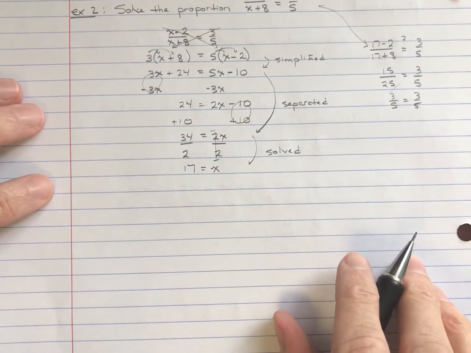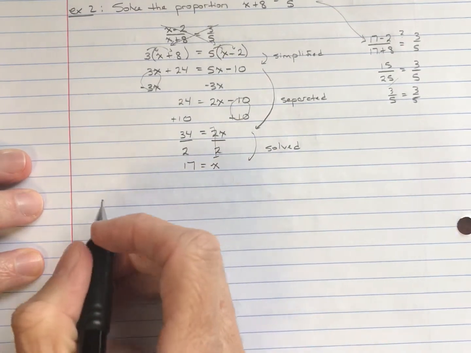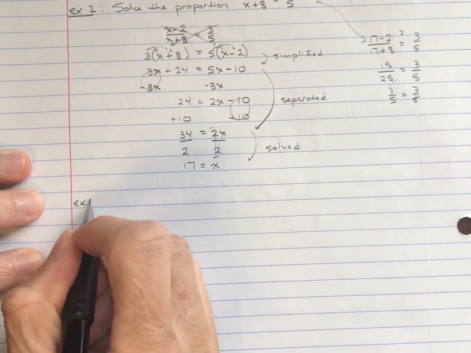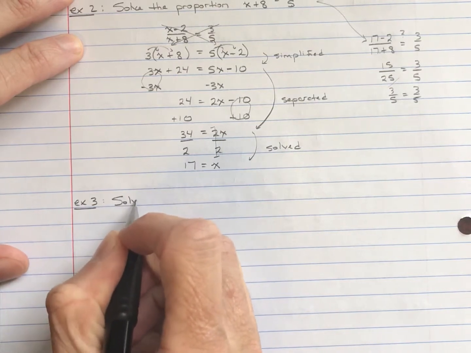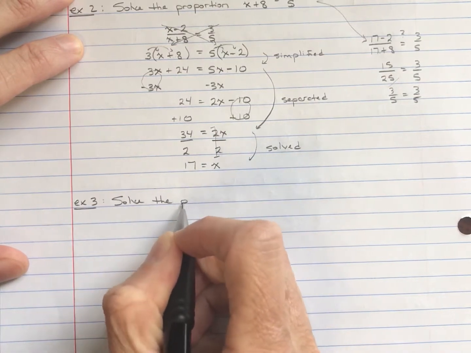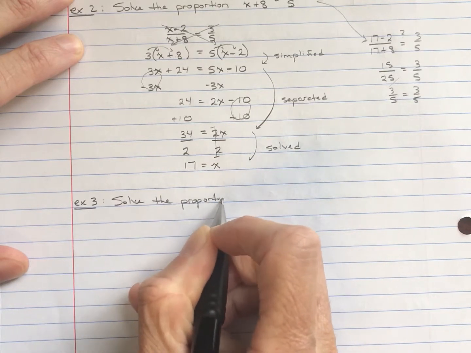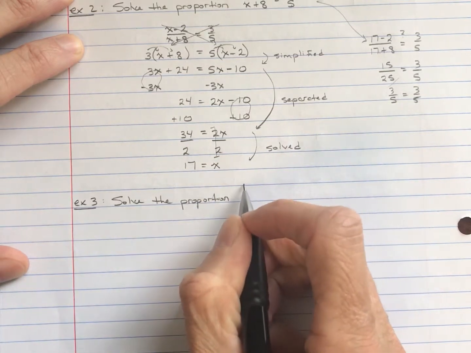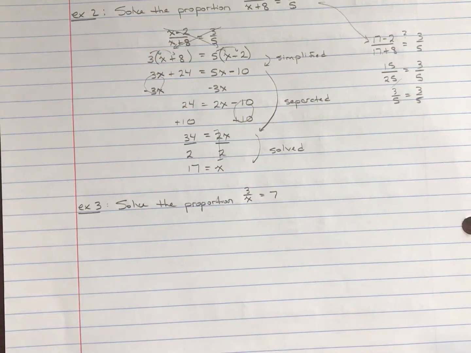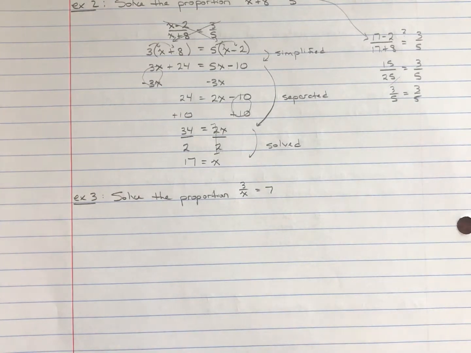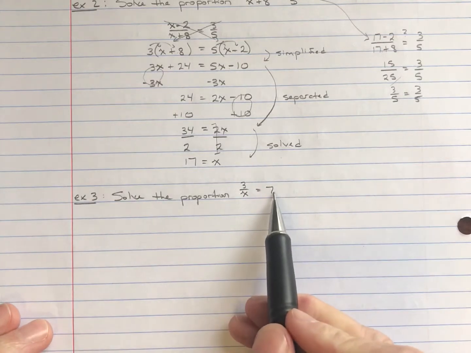Let's do one more numerical example, then we'll get into a couple of applied problems. Okay, example 3. How about solve the proportion 3 over x is equal to 7. Now this tends to throw some people because they say, well, I don't have two fractions. How can you call that a proportion if I don't have two fractions? A proportion is two fractions that are equal. And this is not a fraction, it's a whole number.